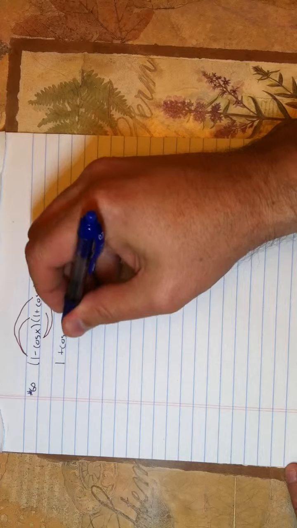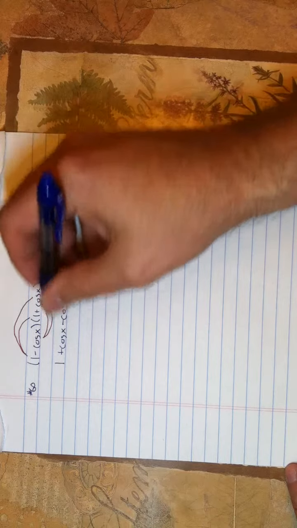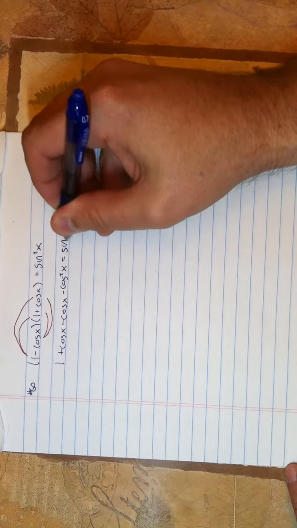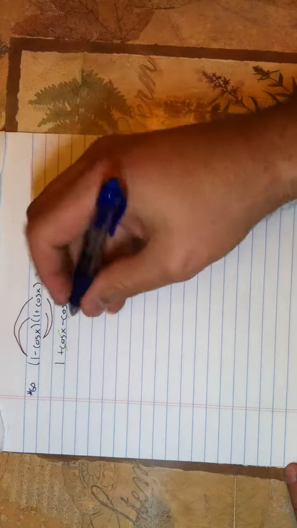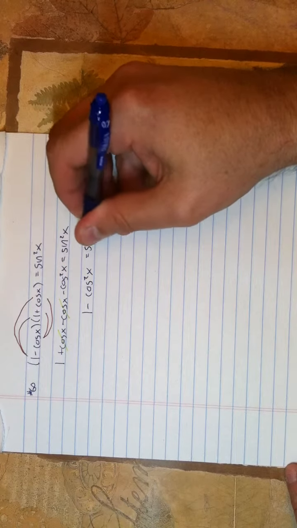All right, so when I FOIL that out, I get 1 and then plus cosine x, then minus cosine x, then minus, when I do cosine x times cosine x, it should be cosine squared x, and that equals sine squared x. Then I'm going to notice that these middle terms cancel, plus cosine x minus cosine x cancel out. So now I have 1 minus cosine squared x equals sine squared x.